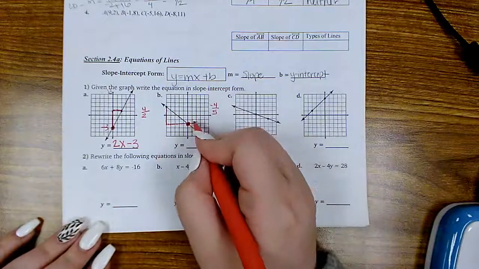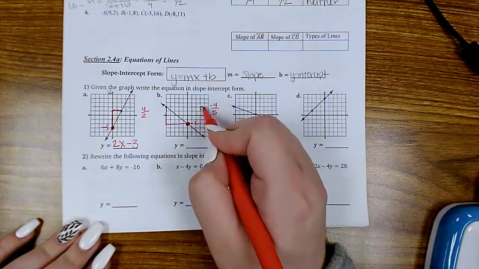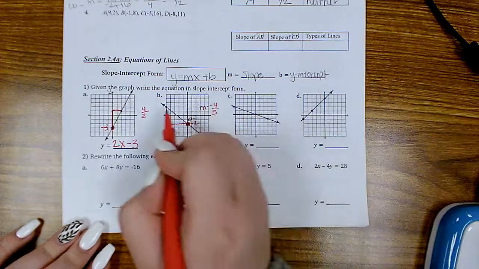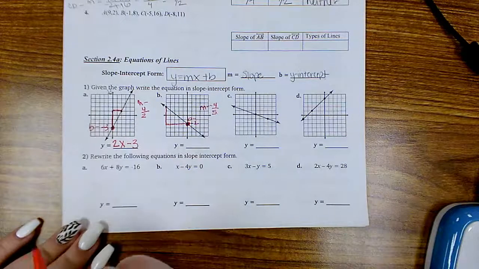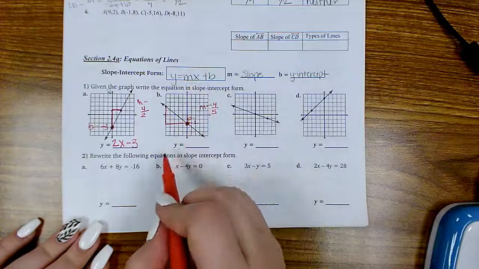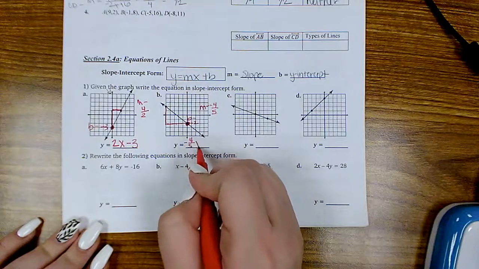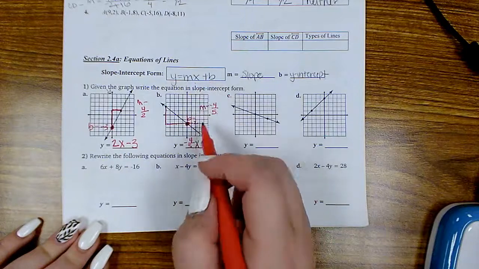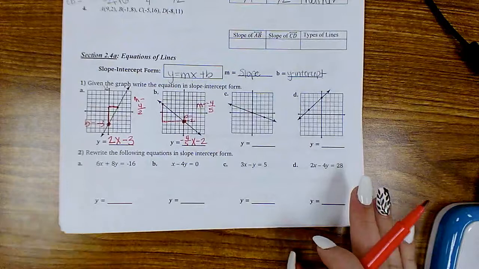So that's at -2. So this is your m. This is your b. So now we just put them in our equation. So it's y equals m, so -4/5 x plus our b, which is -2, so we're going to have -2.